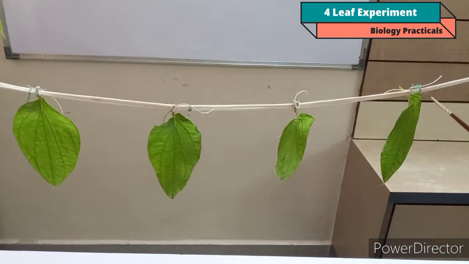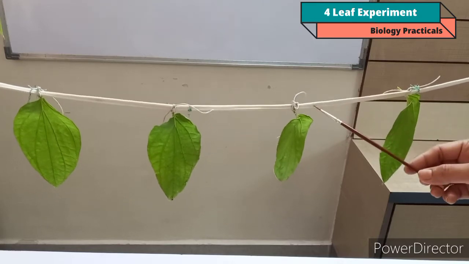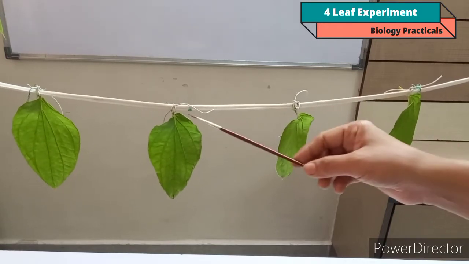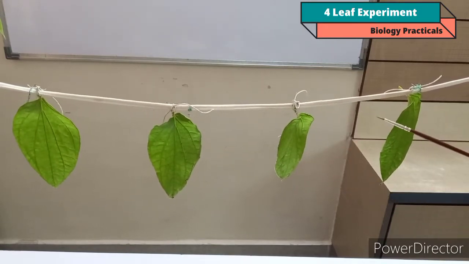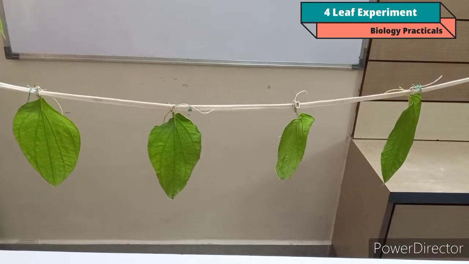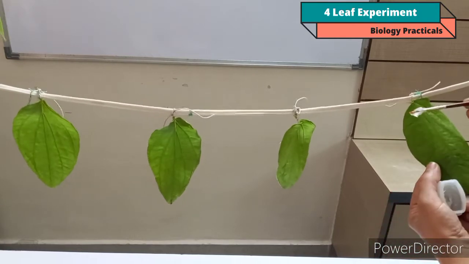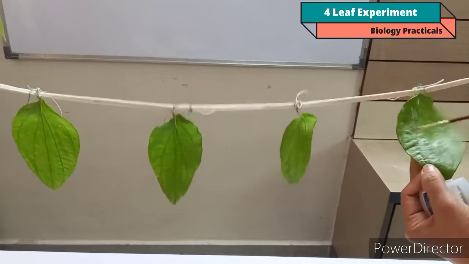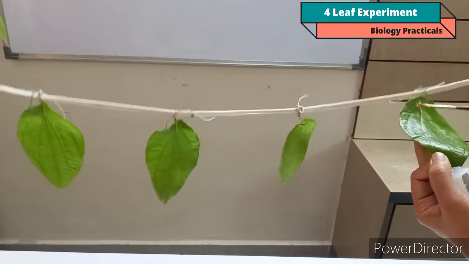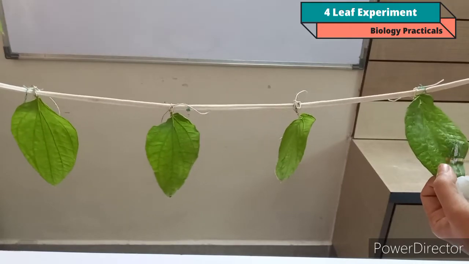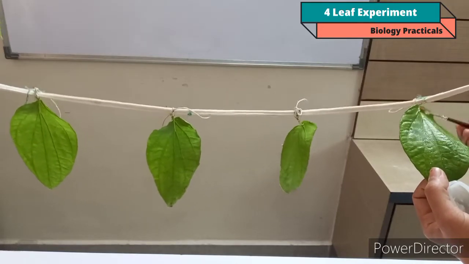As here we are going to demonstrate transpiration by the 4-leaf experiment, I have taken 4 betel leaves, and in this setup the leaves are hanged so that they may transpire freely. Firstly you have to apply Vaseline on leaf A on both the surfaces. Maximum stomata are present at the lower surface of the leaf, and at the upper surface very few stomata are present.